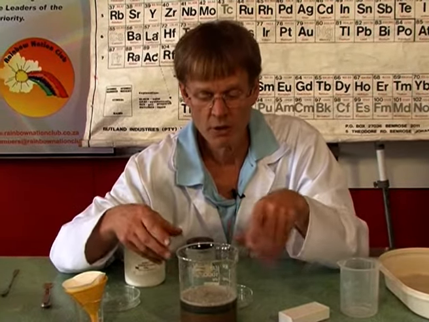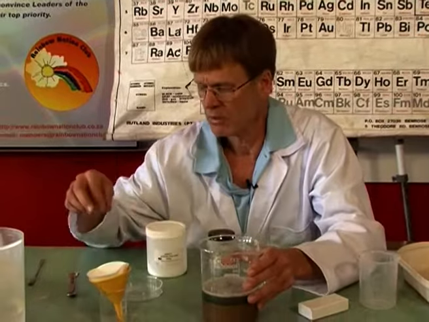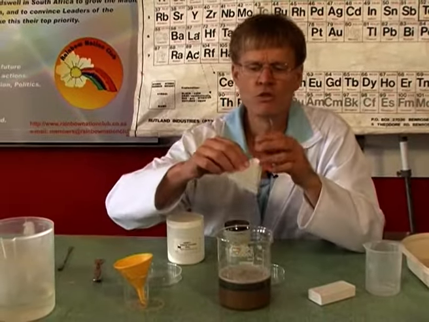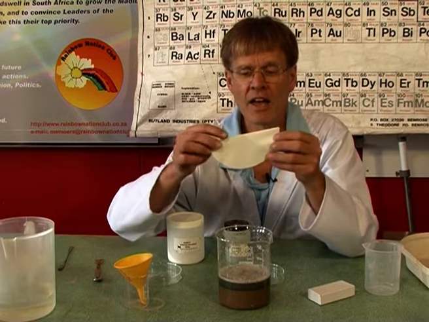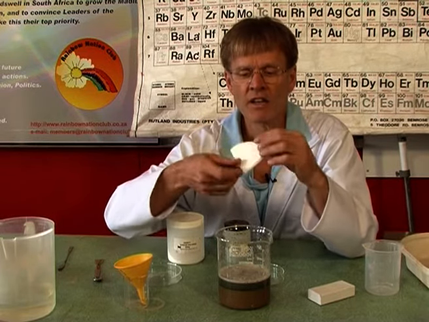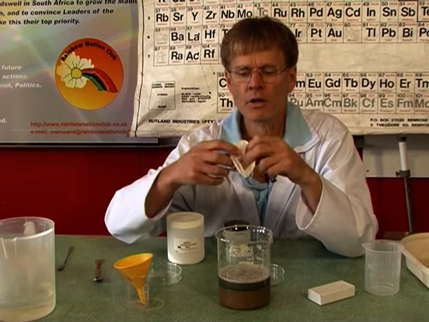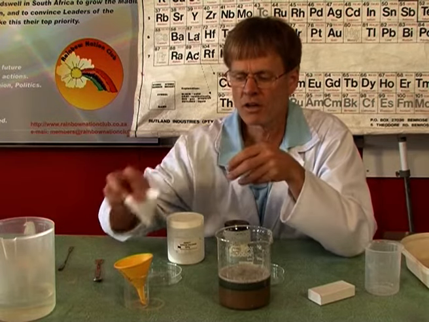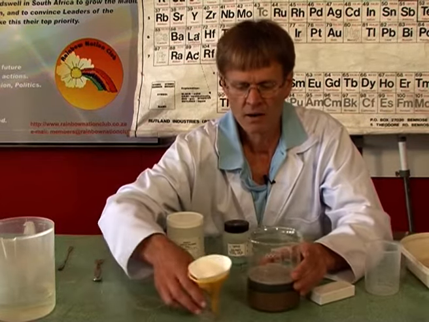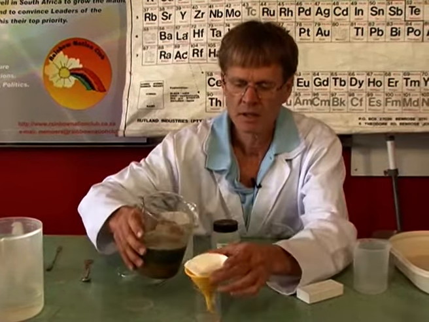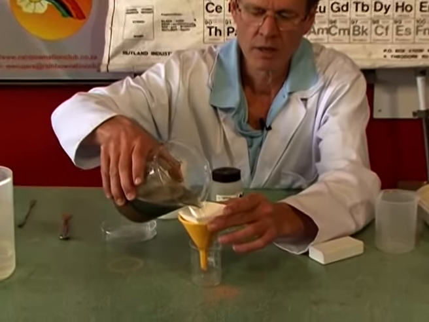Well, we won't show the whole process of doing this, because what I'll do is take a piece of filter paper, which is usually round. And if you fold it in half, like that, and fold it in half again, and then you open it up, and you shove it in a funnel, we can filter it. And I'm going to pour the liquid like that.